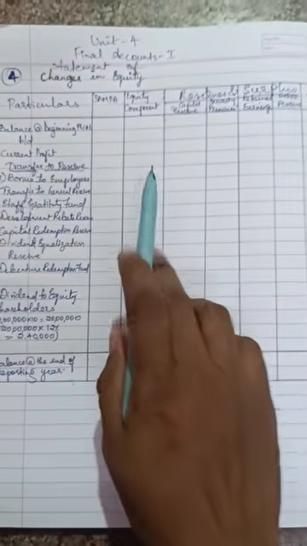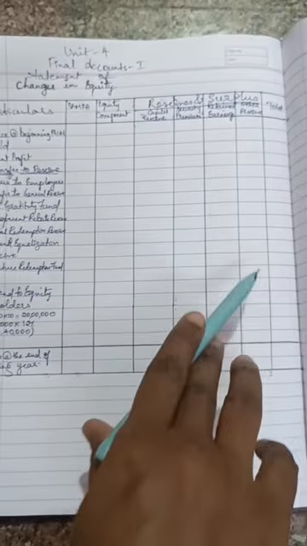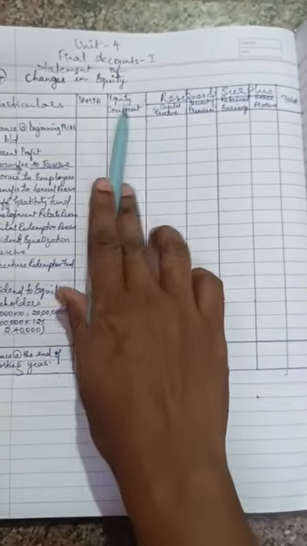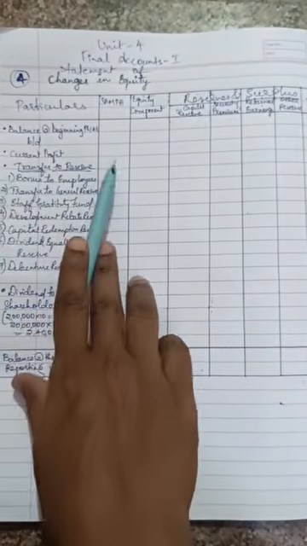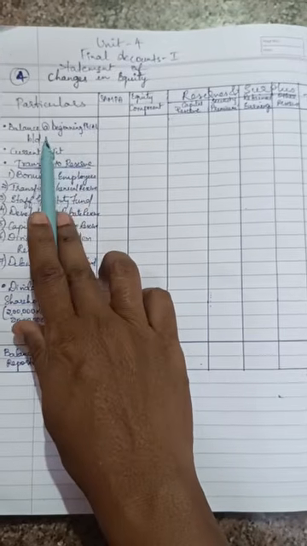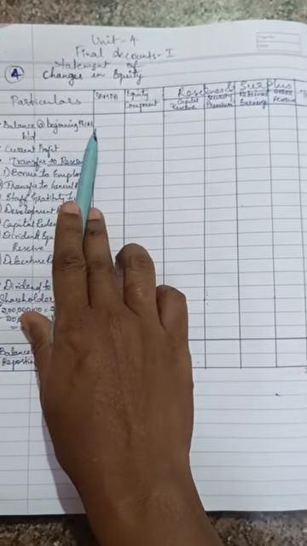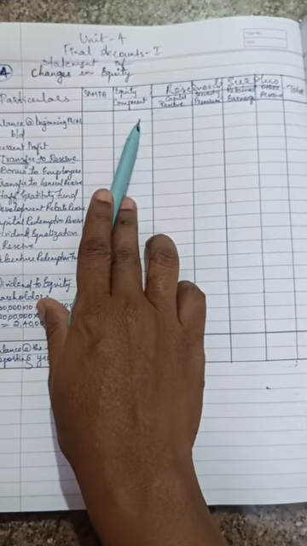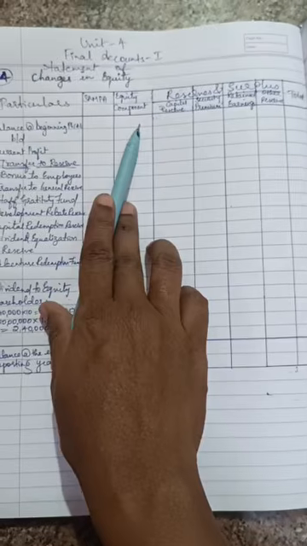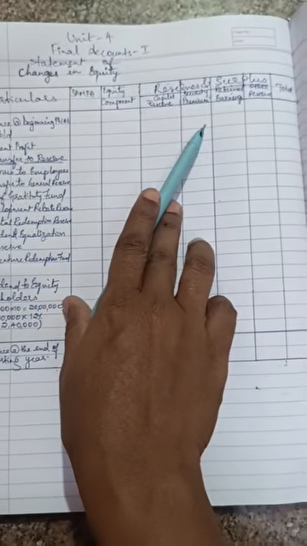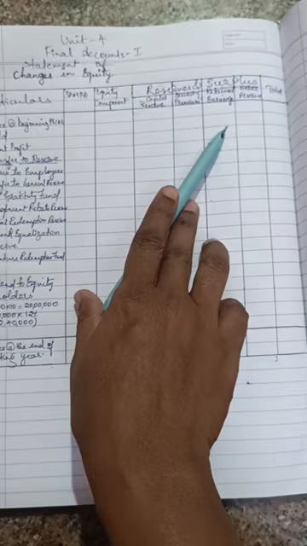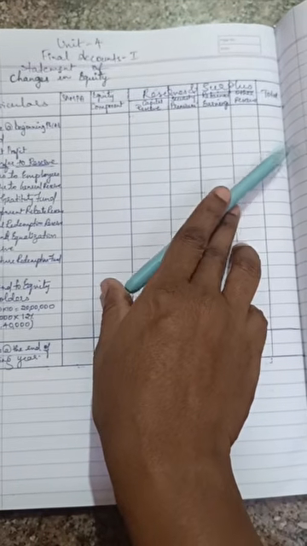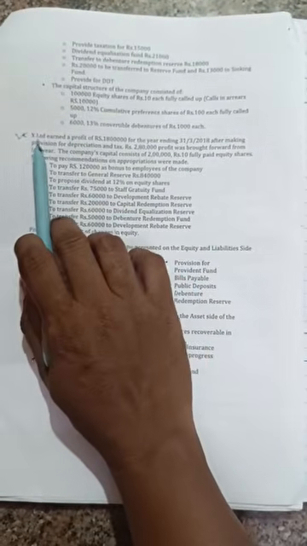Before that, you should know the format of preparing the statement of changes in equity, right? Balance at the beginning of P&L account and SAMPA, you know the full form, right? In the previous problem also I taught you. Equity component, capital reserve, security premiums, retained earnings and other reserves, wherein this is your total. Now let's follow the question and solve it.